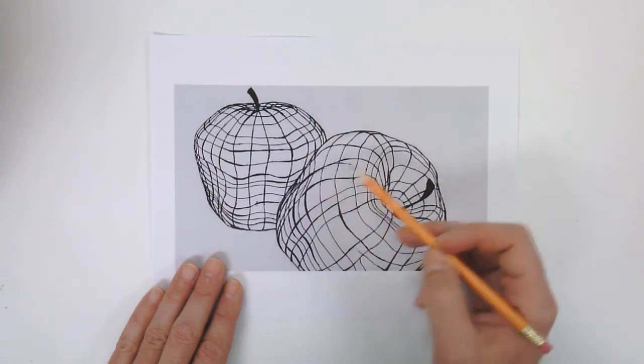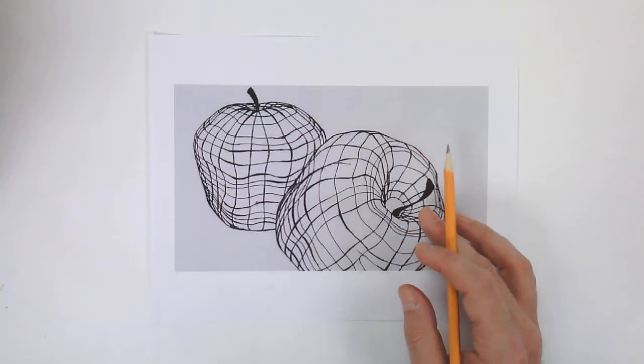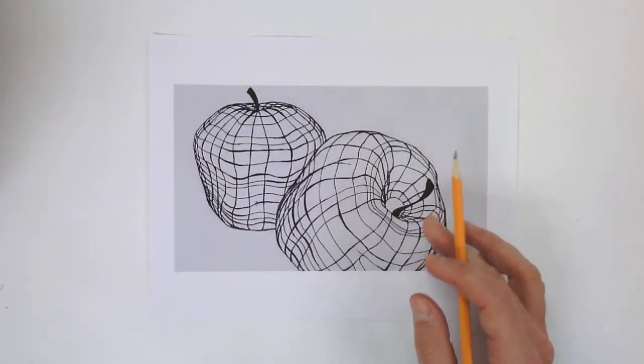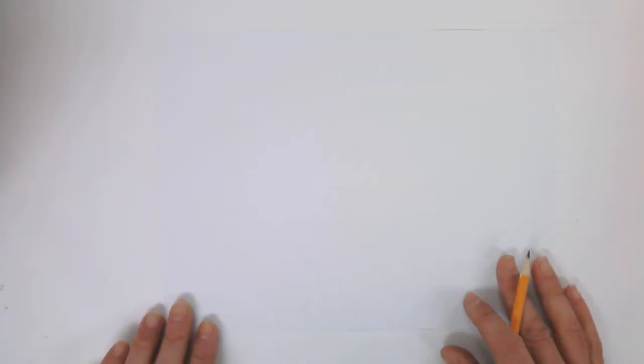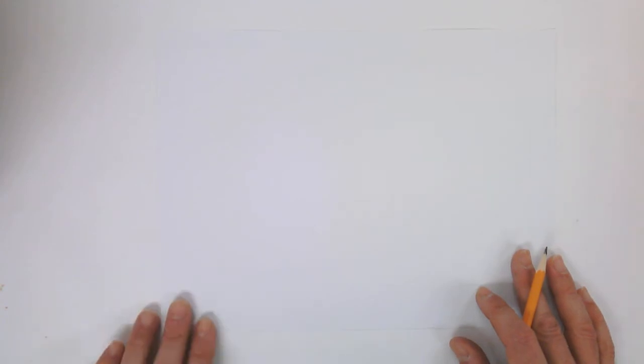So before I have you draw something like this, a quick exercise to help you figure this out would be for you just to draw a sphere, and I want you to think about the sphere that you looked at maybe in social studies class, or a globe, I should say. I said a sphere, but I meant a globe. So think about a globe that you looked at in social studies class.